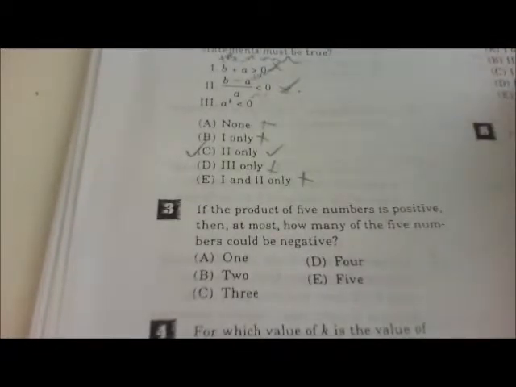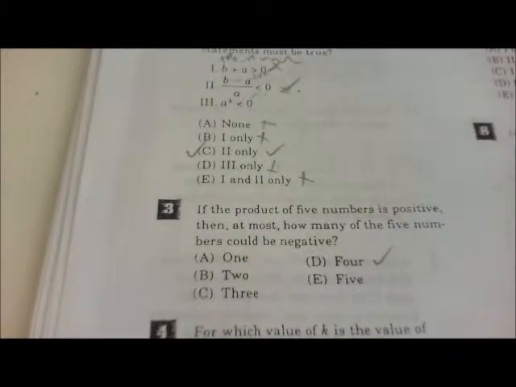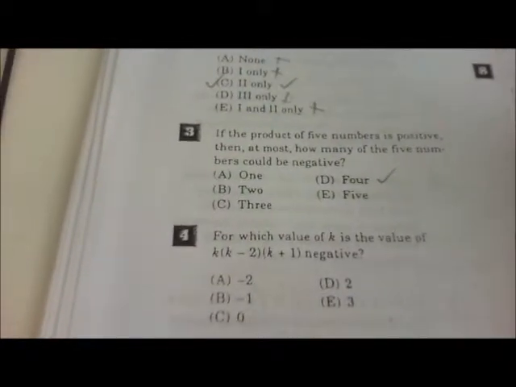So number 3. If the product of 5 numbers is positive, at most how many of the 5 numbers could be negative? Well, this is a very easy one. You know that 2 negatives become 1 positive, so the maximum is 4. An even number of negatives will become positive. One of them must be positive in this case.